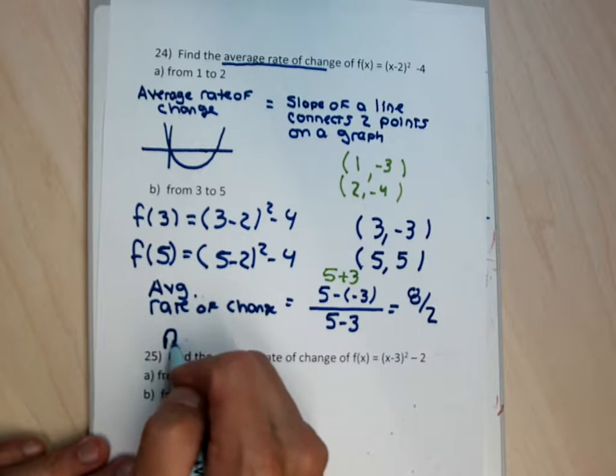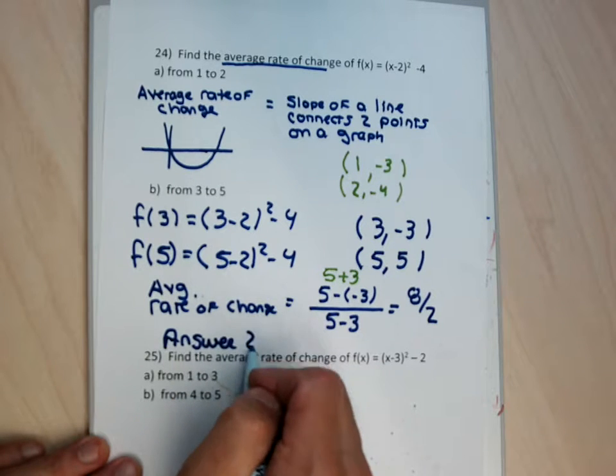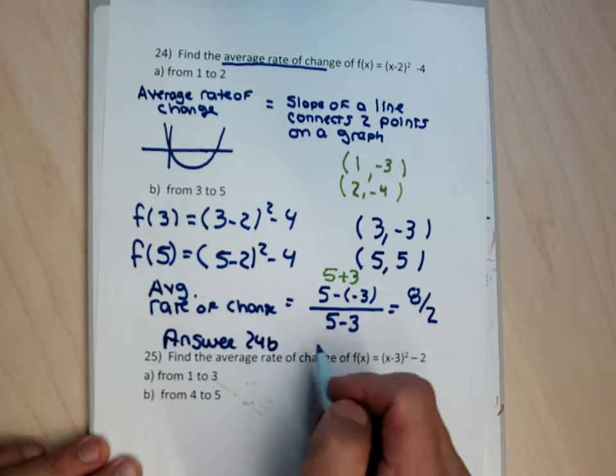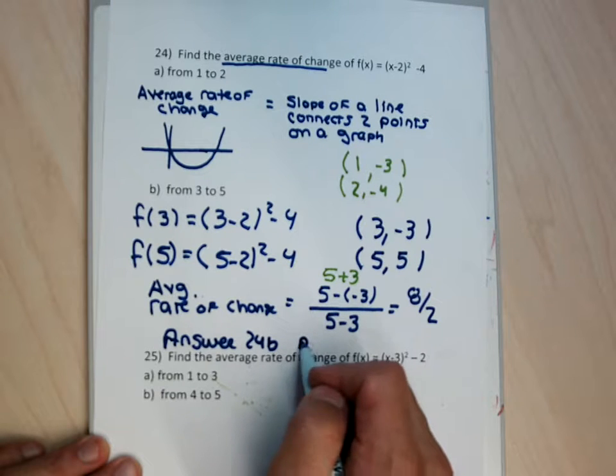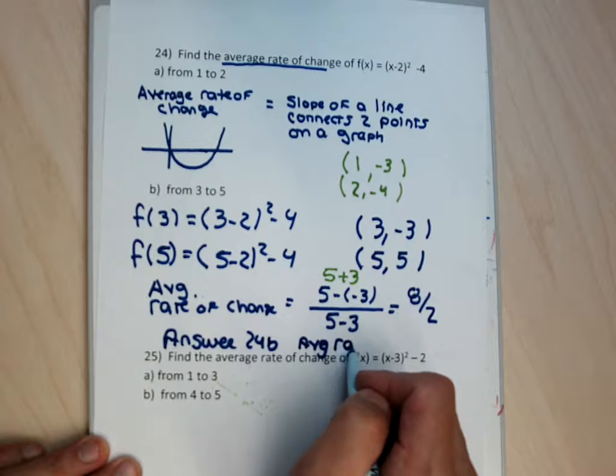So my answer to 24b, I can just write 4, or I can write the average rate of change is 4. You don't need to write the average rate of change if you don't care to. You can just put down the number.